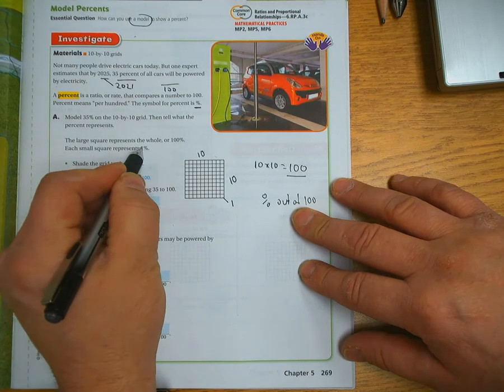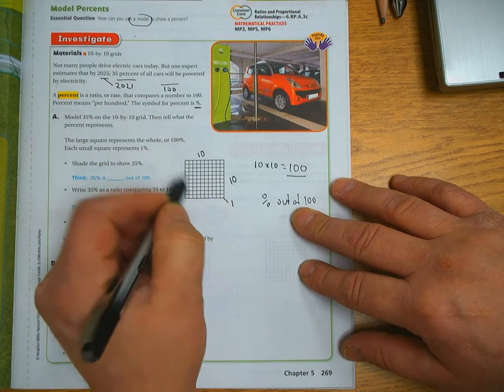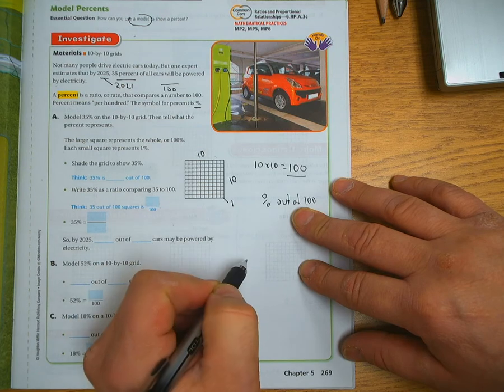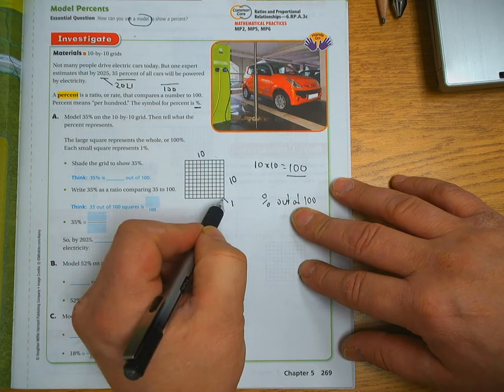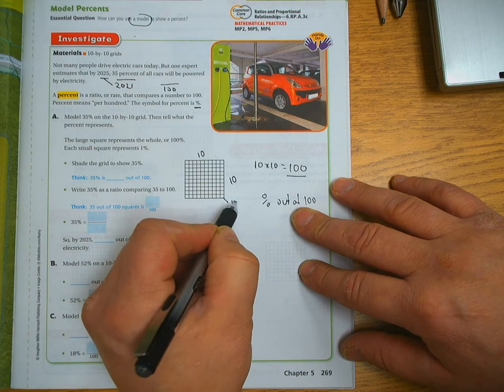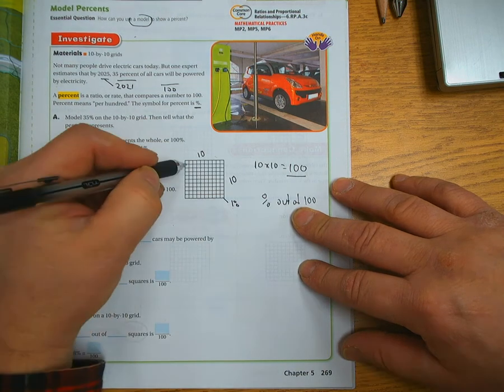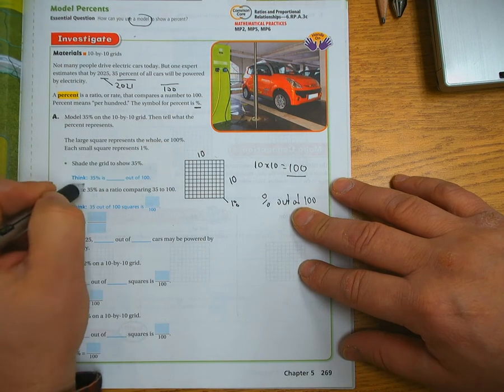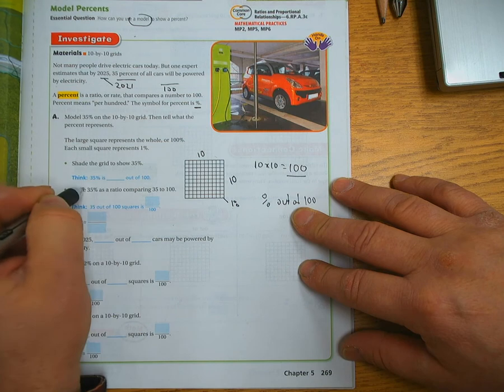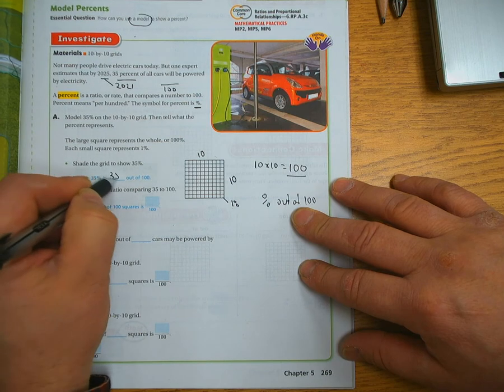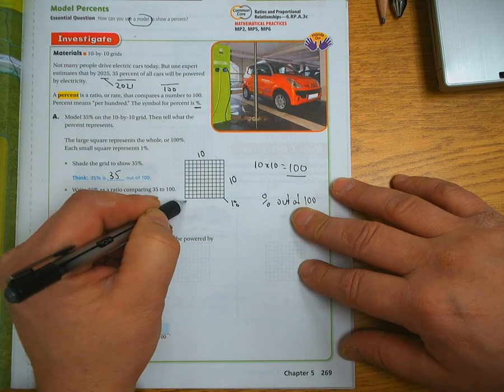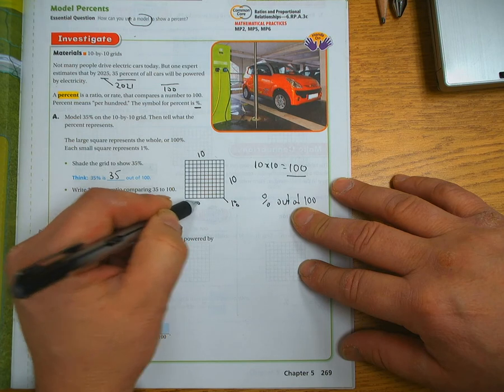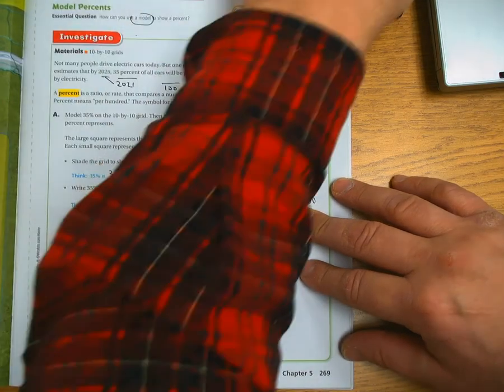The large square represents the whole, or 100%. If I were to shade all of that, that would be 100%. Each little small one is 1%. So we're going to shade to show 35%. 35 is 35 out of 100. So this is 10, this is 10, this is 10. So I'm going to shade 3 of these rows.